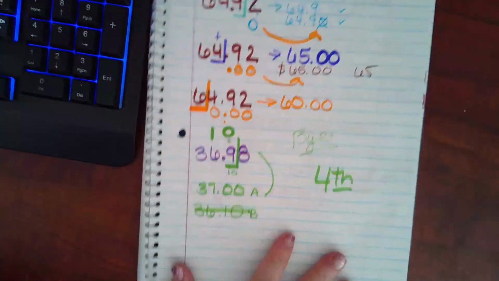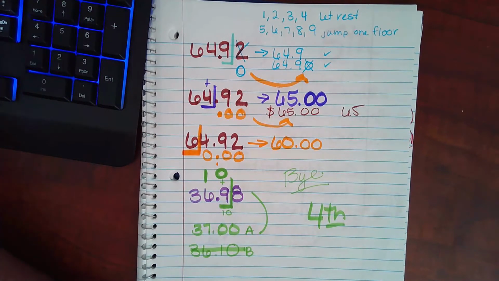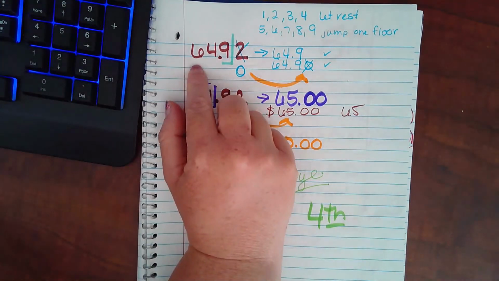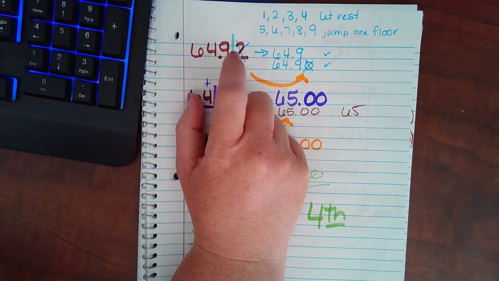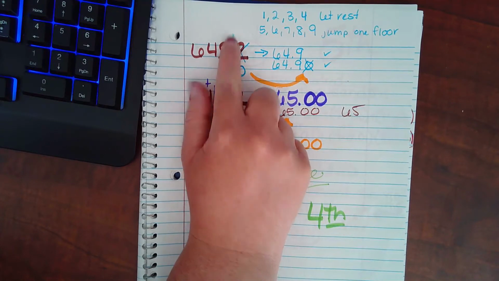Okay, and then we did rounding. The same rules still apply. 1, 2, 3, 4, 4 or less, let it rest. 5 or more, 5, 6, 7, 8, 9, jump one floor. So the only thing now is you're rounding with a decimal. But if you think about it, if there's no decimal there, it's still the same. Okay? So round to the tenths place. You're going to underline the tenths place and then draw a door.